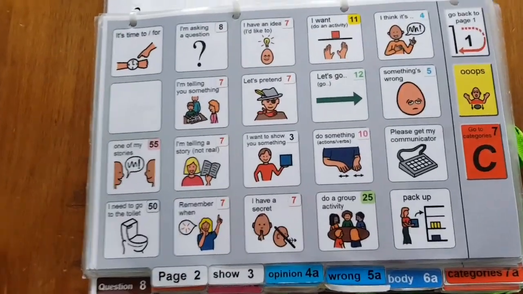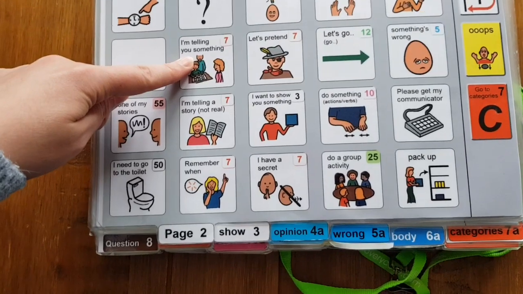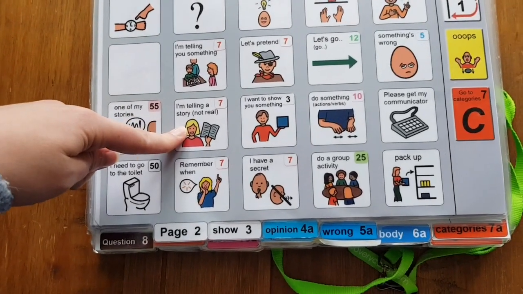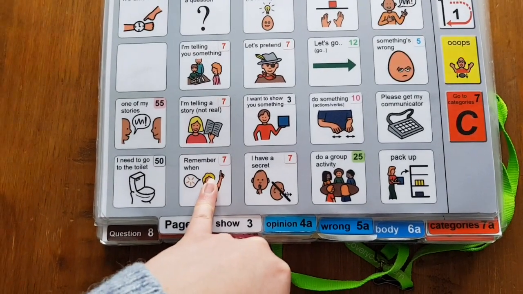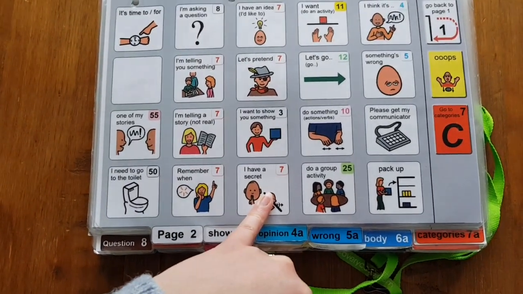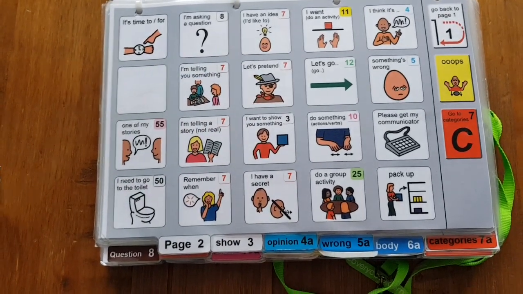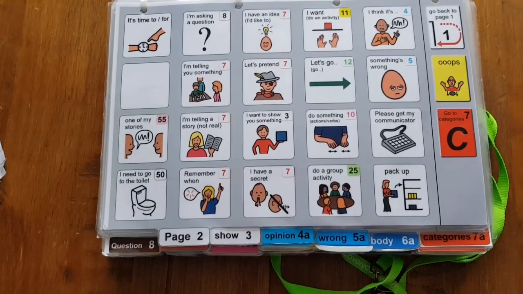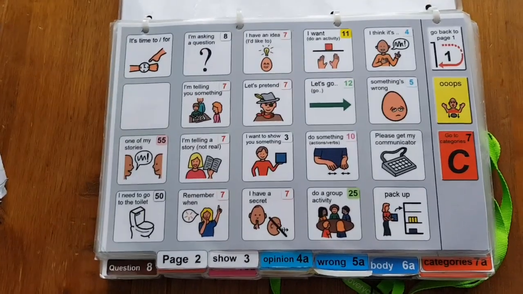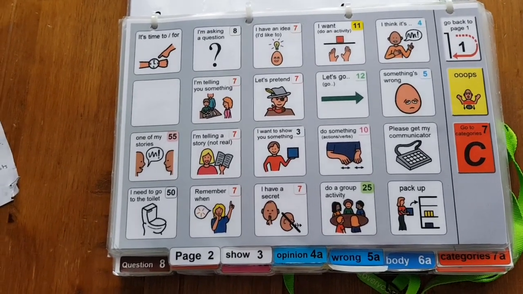But if you already know that, I'm telling you something which is a real thing that's happened, telling a story which isn't real, or that you're pretending, you're remembering, or you've got a secret. So you can see the context of those would be quite different, even though the conversation that follows would be the same. So that's why this page 2, the branch starters, is actually really important.